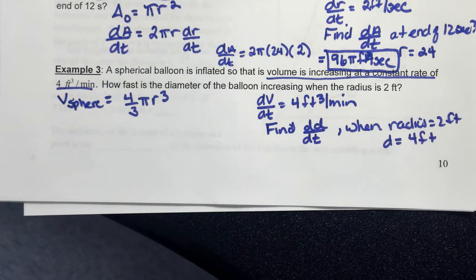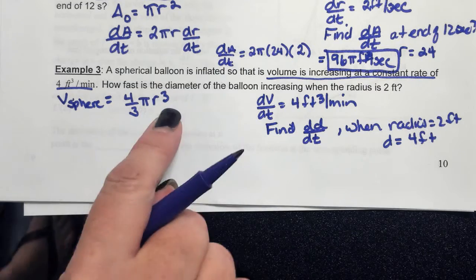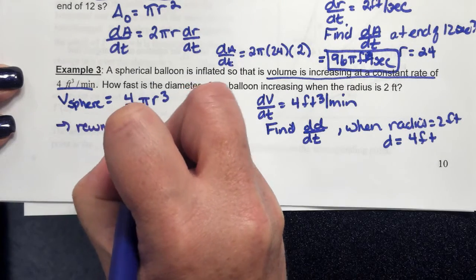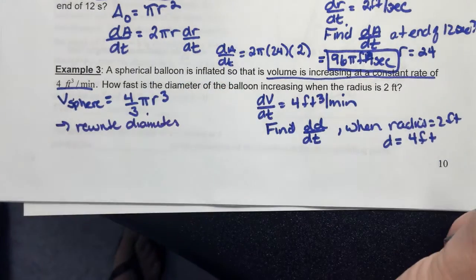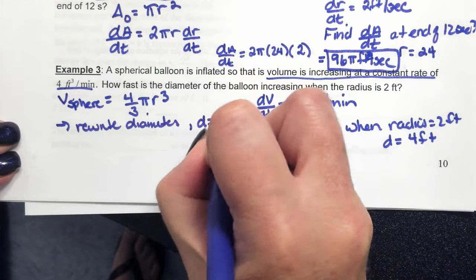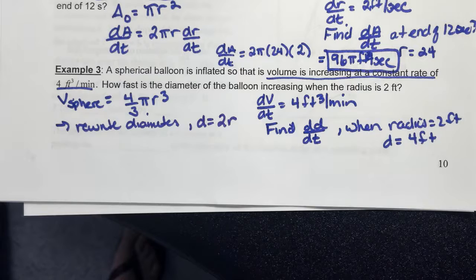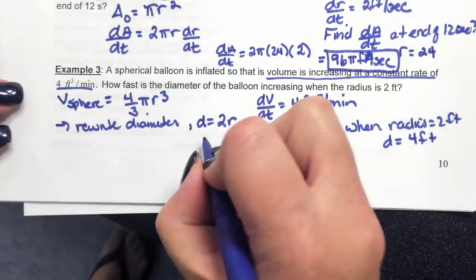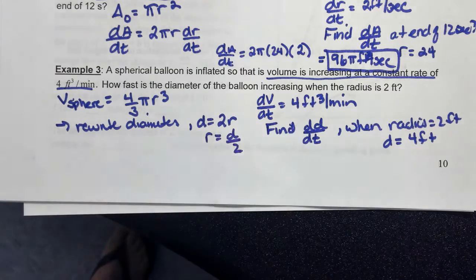The trick with these related rate problems, a lot of times you may have to rewrite the appropriate formula that applies to the problem so that it relates to what they want you to solve for. Notice my sphere formula is in terms of the radius, but they want the answer in terms of the diameter. So what I need to do first is change this formula and rewrite it in terms of the diameter. Well, I know my diameter is equal to 2 times the radius. So if I want to rewrite r in terms of the diameter, I can divide by 2, so the radius is going to be equal to D over 2.